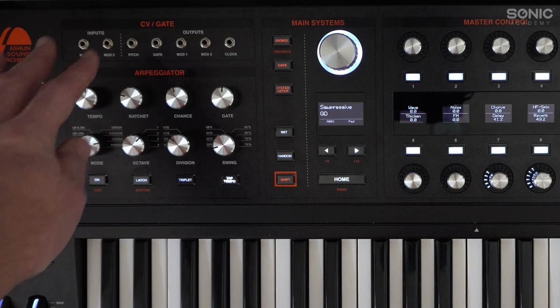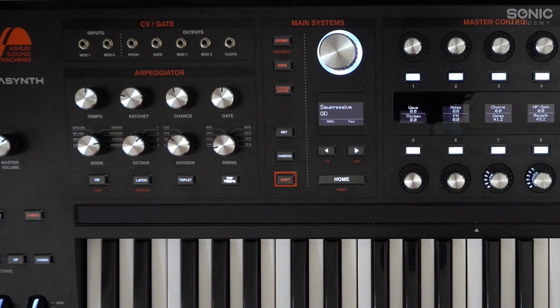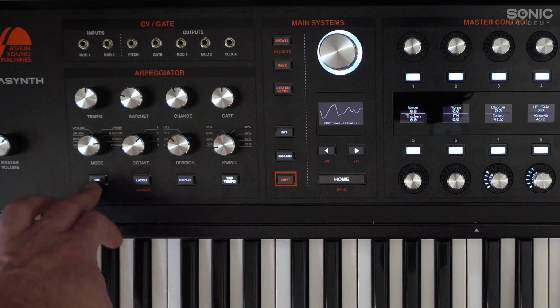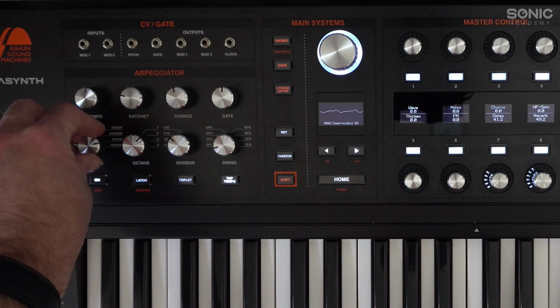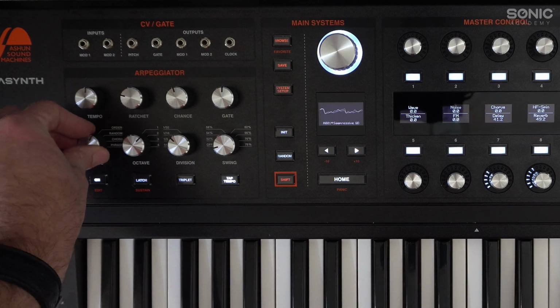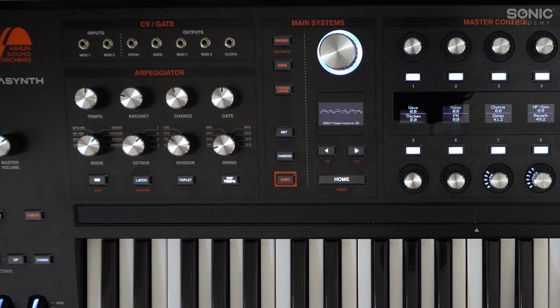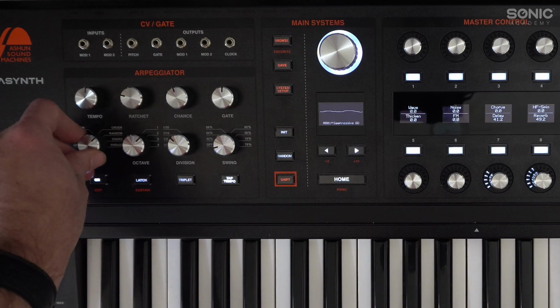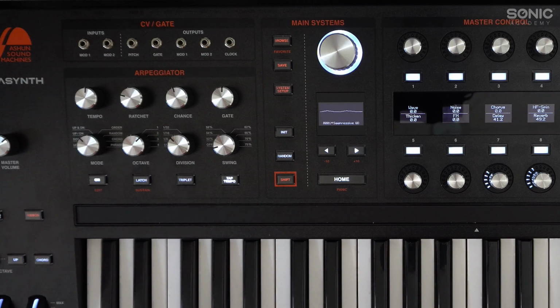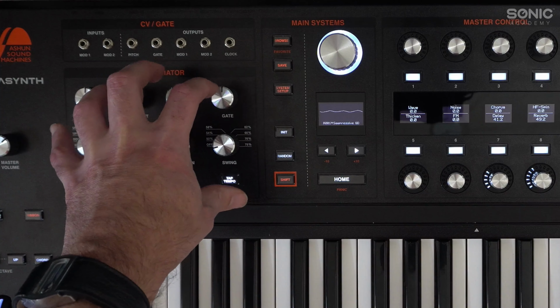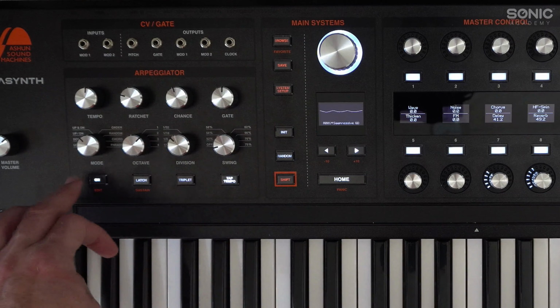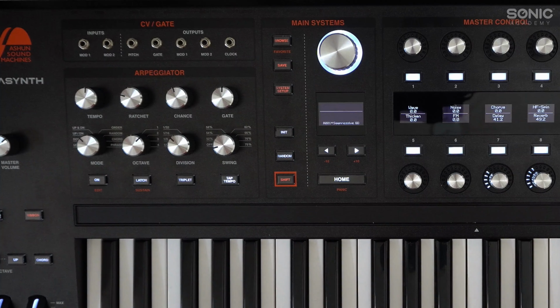Moving down from the CV gate area, we have an arpeggiator. This, as you imagine, is an arpeggiator. It's quite a fully featured one, a bunch of functions there. We'll look at those properly when we look at the arpeggiator, but this whole part of the front panel is just dedicated to the arpeggiator.